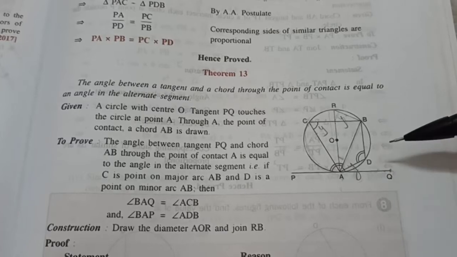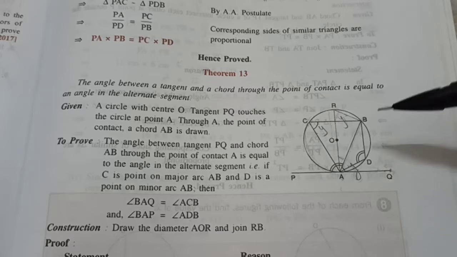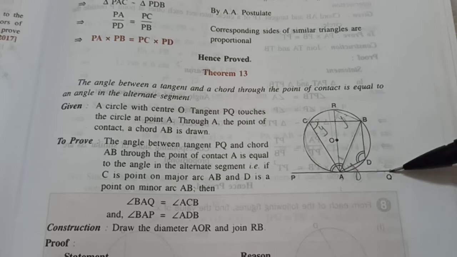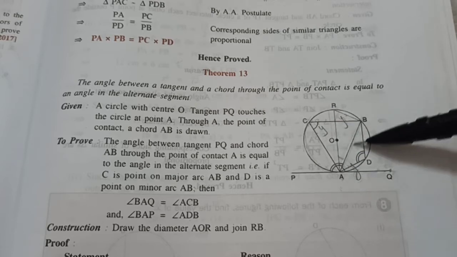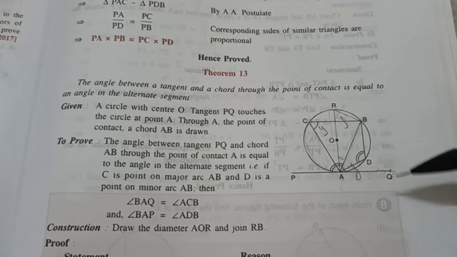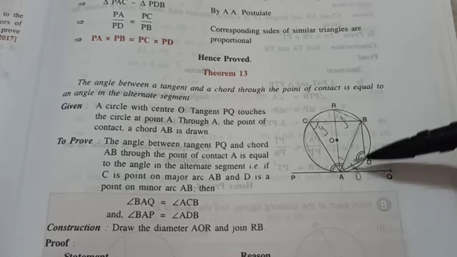Can you recognize another pair of equal angles which are in alternate segments out here? Well, it will be angle BAQ is equal to angle BCA. Notice that BAQ is cutting the arc BA and AQ is a tangent, and BCA is also cutting the arc BA, hence they are equal.